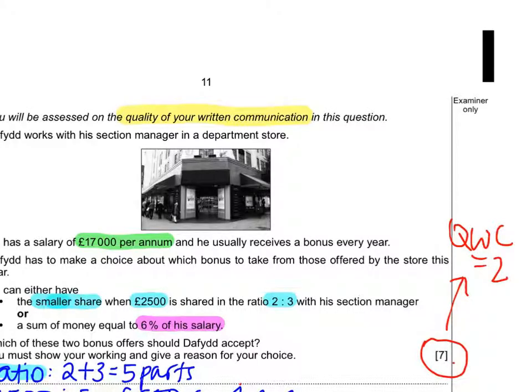Okay, so first thing that you can see here that Miss has done, she's highlighted all the important words. Also, whenever you read this thing here, quality of written communication, that is worth 2 of your 7 marks. So don't forget the maths is still mega important here. 5 marks on the maths, 2 marks for making it written and certainly accessible to someone who's marking your work.